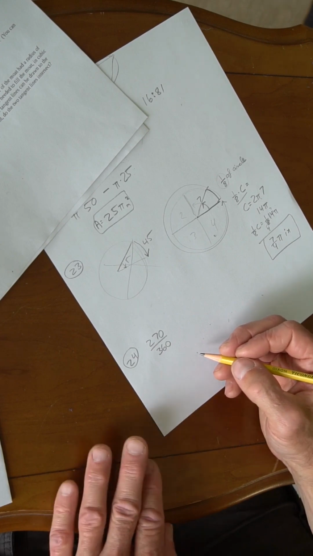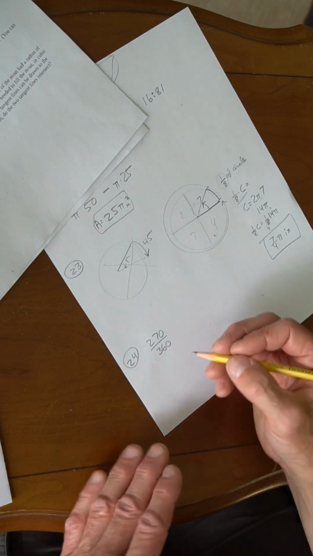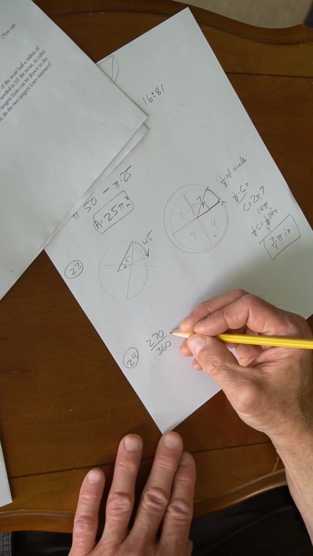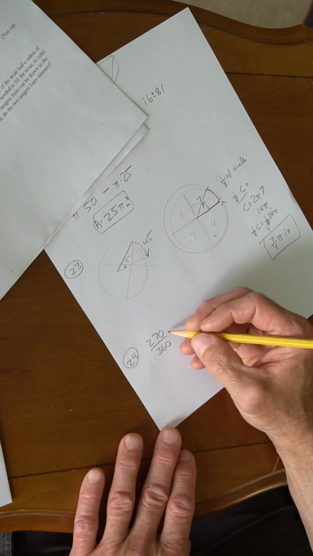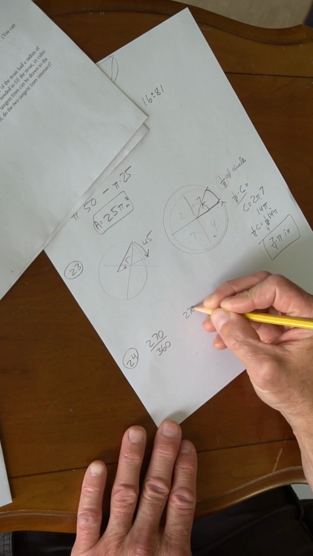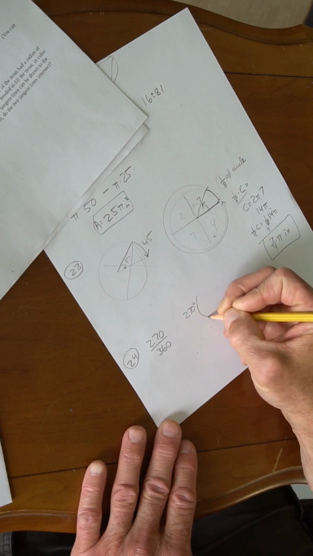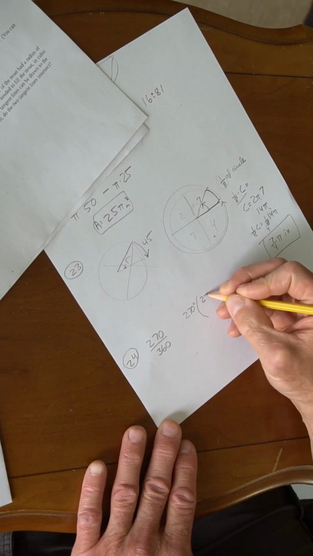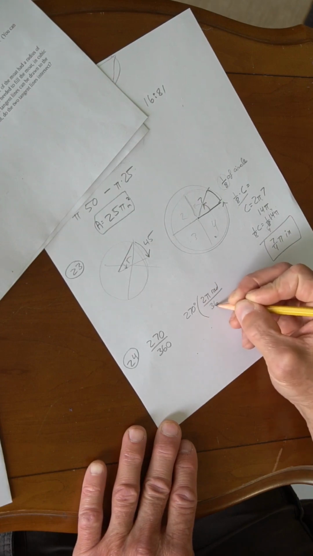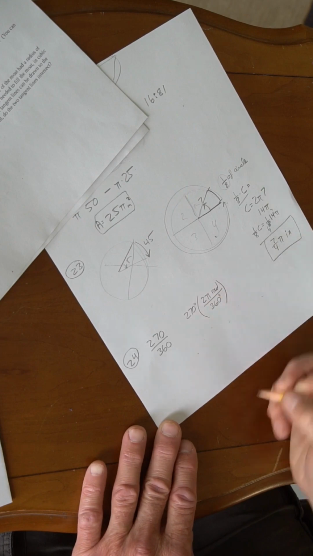We know that radians, a full circle, measures 2 pi radians. So another way we could put this is that we want to convert 270 degrees into radians by noticing that 2 pi radians is the same as 360 degrees.